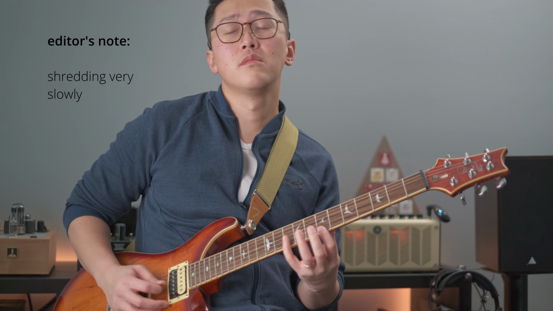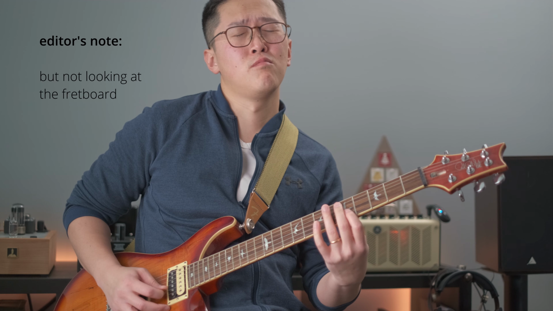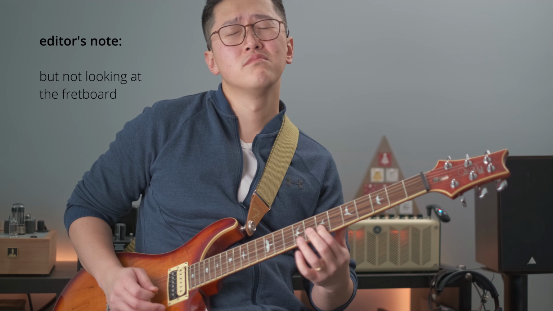So mastering a shortcut is like a musician shredding on a guitar. In order for a musician to achieve this, they have to look at the fretboard in the beginning.